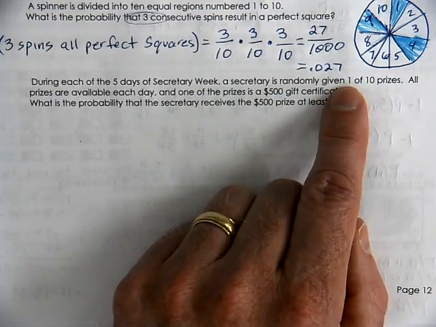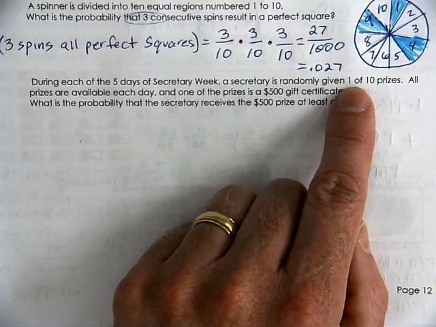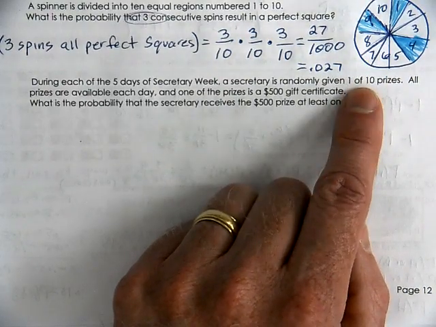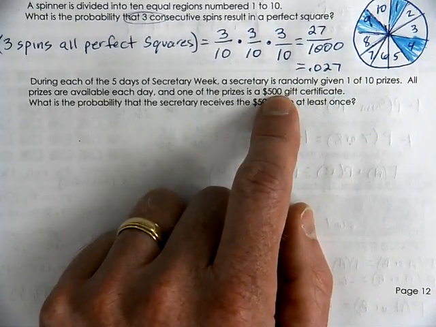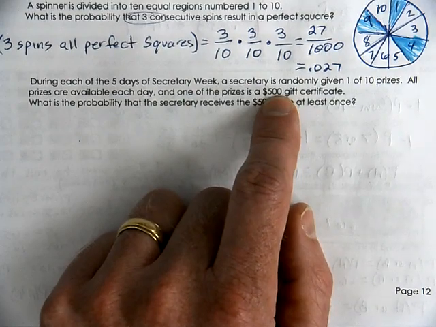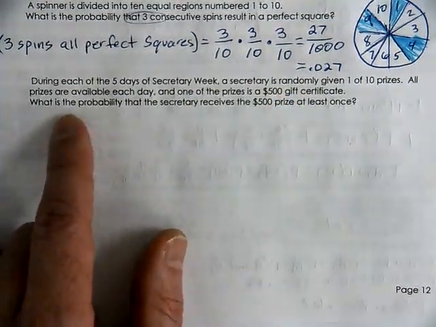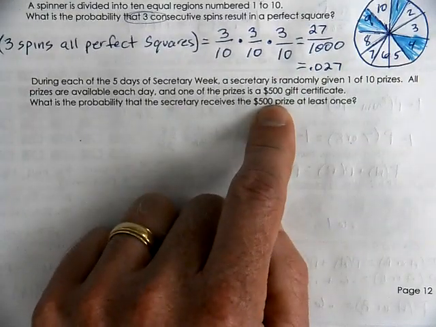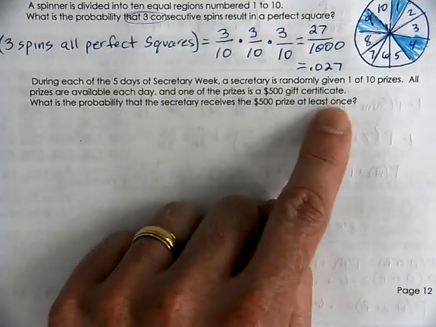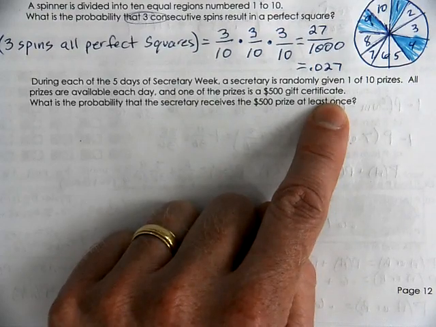Maybe you won a stapler, maybe you won a piece of tape, maybe you won a pencil, or maybe you won a $500 gift card. Okay? What's the probability that the secretary receives a $500 gift card at least once?